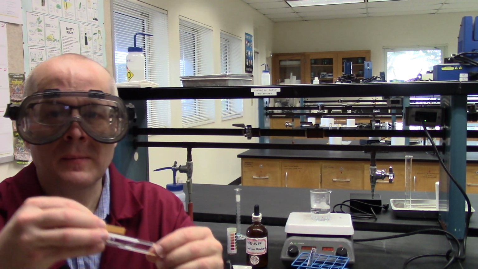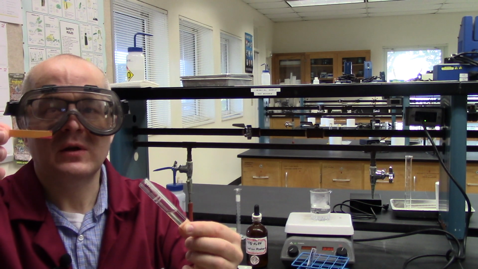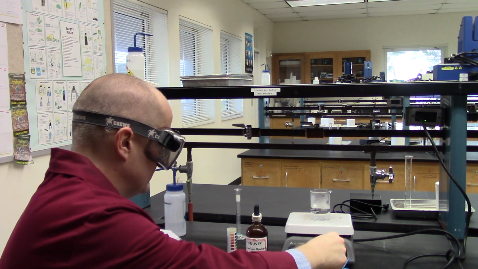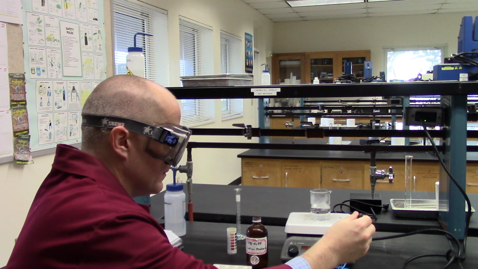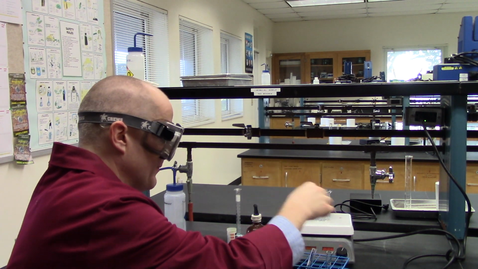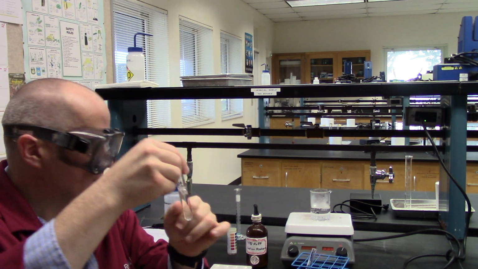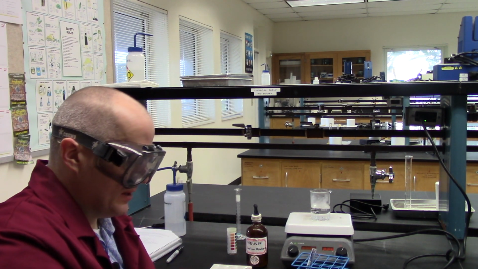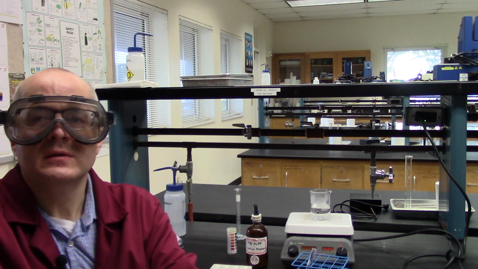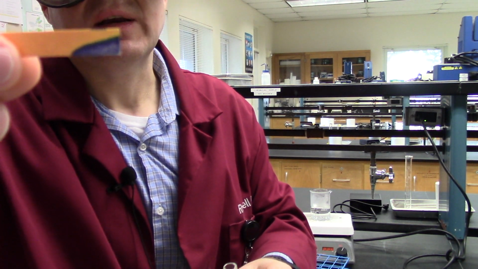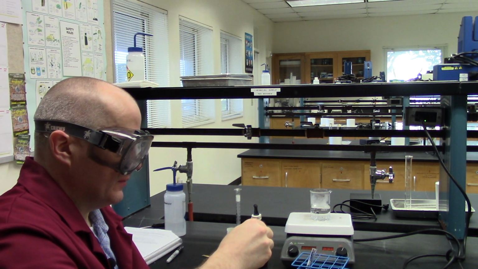So let's try this again. Here we go. Still acidic, so let's add some more. I just added a boatload, about a half mil. I'm going to stir it up a little bit, get it nice and homogeneous. And let's check. There you go. See, now it's blue. That's basic now. I've gone a little higher than pH 7, but that's okay. We'll be okay.